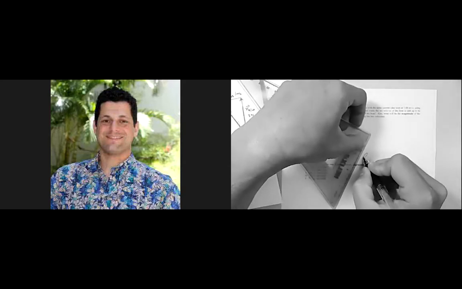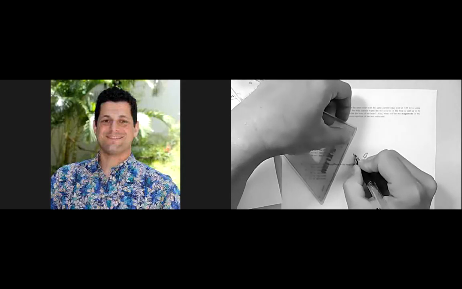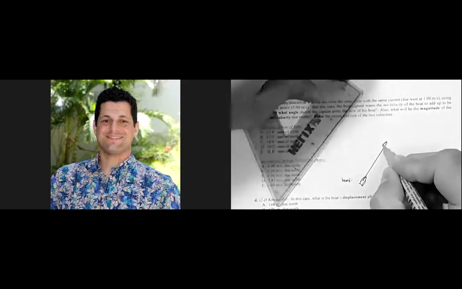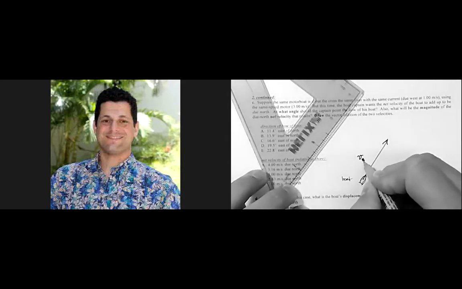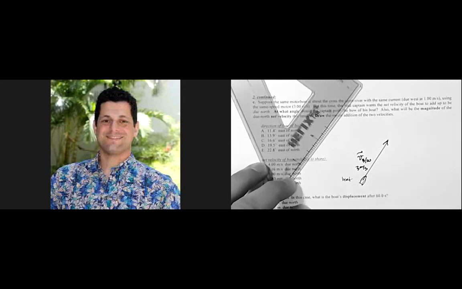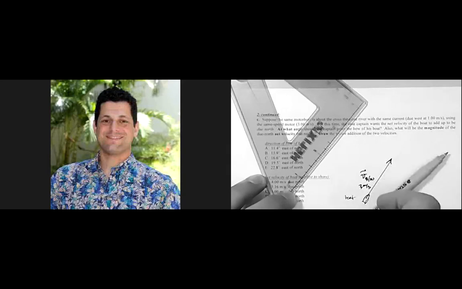So here's the boat again. Let me zoom in. Again, here's the velocity of the boat with respect to the water. It's still 3 meters per second, and it is now tilted east of north by some amount.